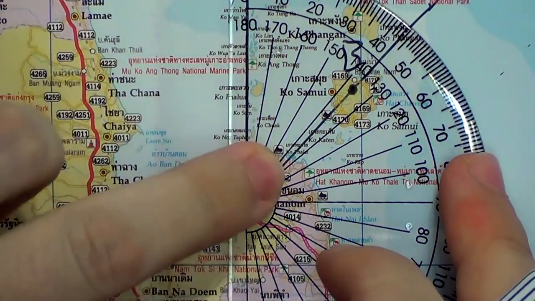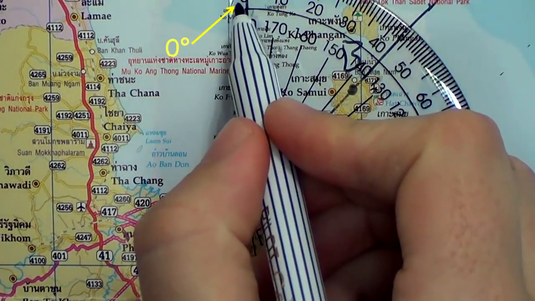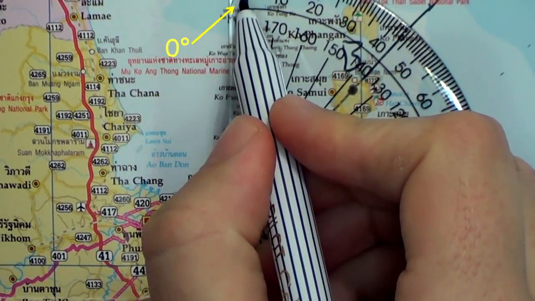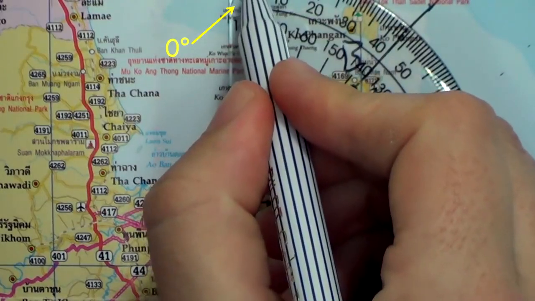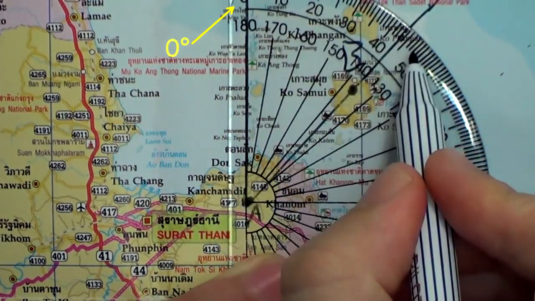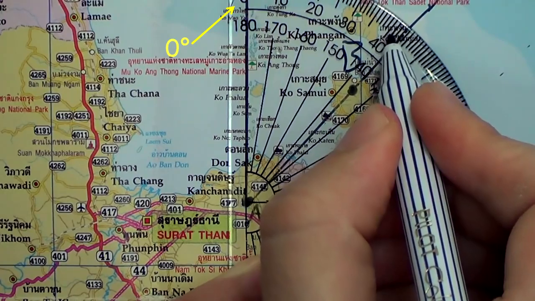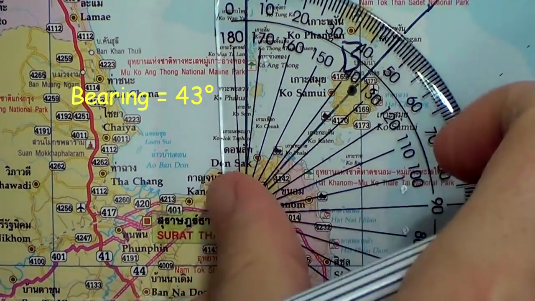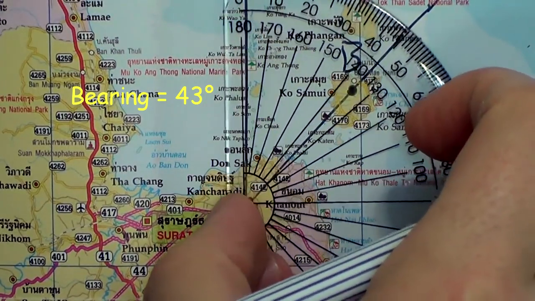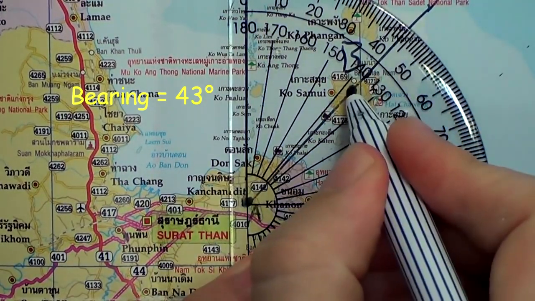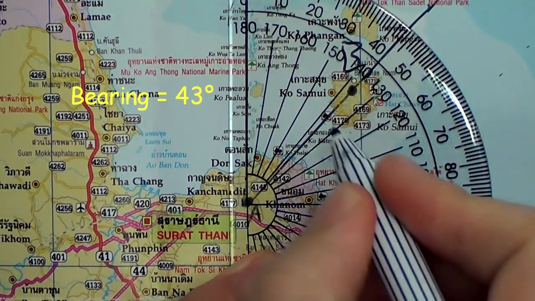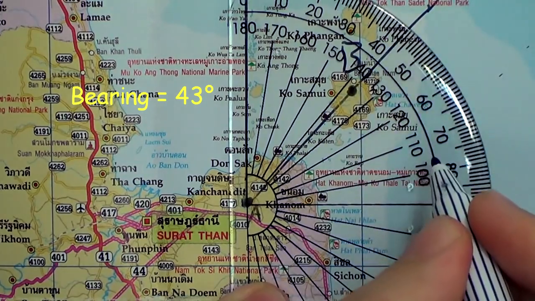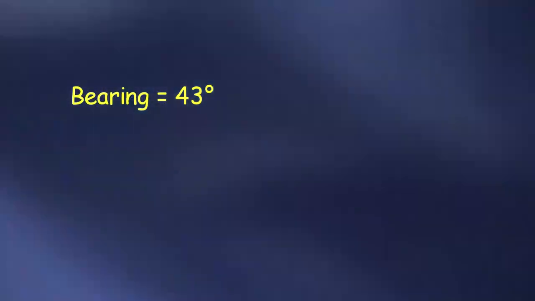Now as you can see there is north. This is where you start, this is north, and you always go in a clockwise direction. So now we go from north this way around, and we'll see that it's 41, 42, 43 degrees. So can you see why I have extended this line? It is because point B is right there. It would have been quite difficult to measure the bearing between point A and point B if I didn't extend that line.